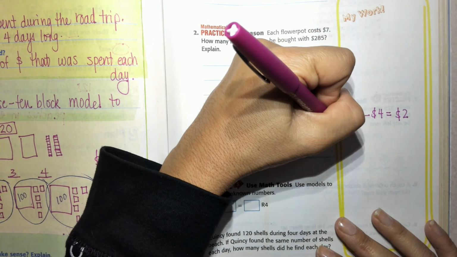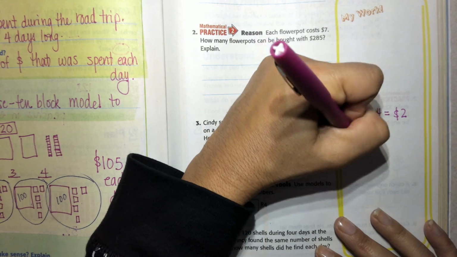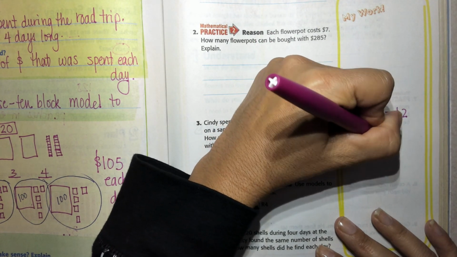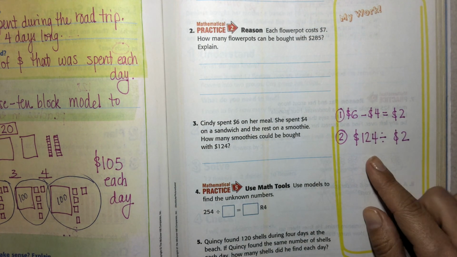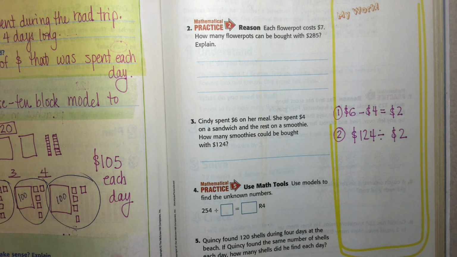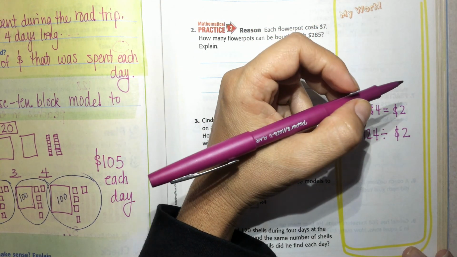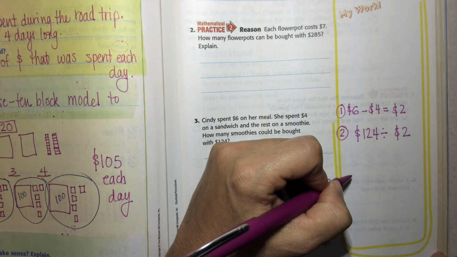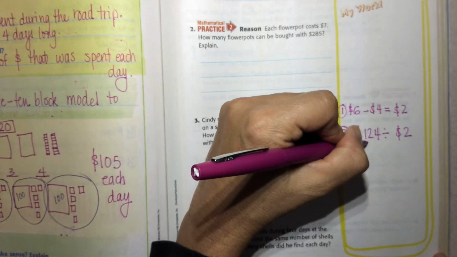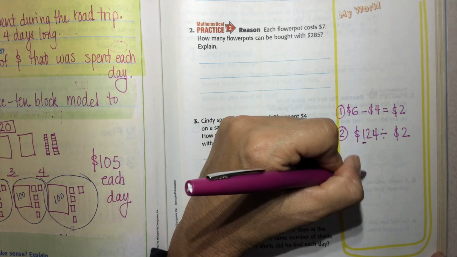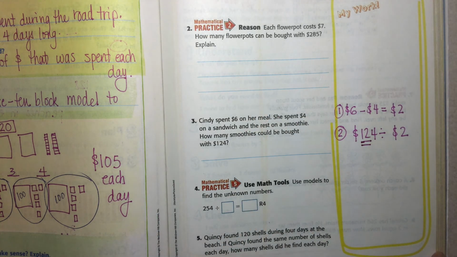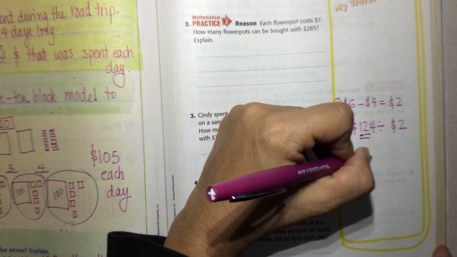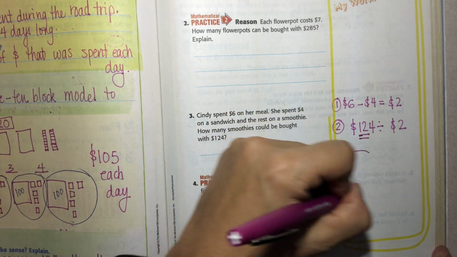So now step 2 is to divide $124 by $2. How many smoothies can she buy with $124? Wow, a whole bunch of them. Into 2 groups. Let's see. I'm going to think of this not as 100 because I can't make just 100 block. I'm going to think of this as 12 tens. So here we go. We have 2 groups. I'm going to make 2 circles.